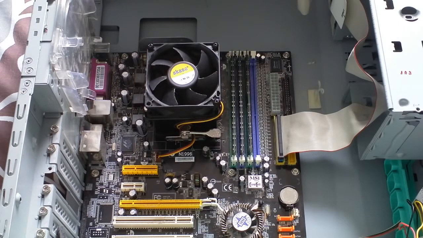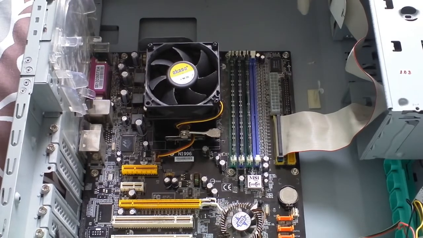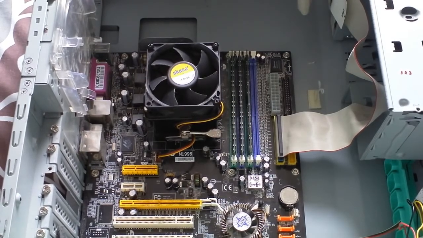This is a menu in which you can change the advanced BIOS settings. What you want to do is go into that menu and reset to the defaults. There should be a reset to defaults option available.